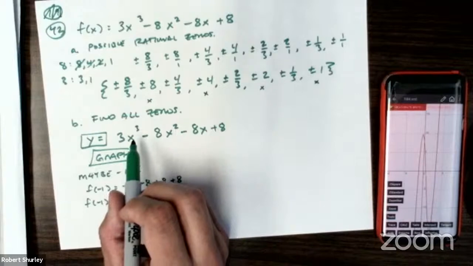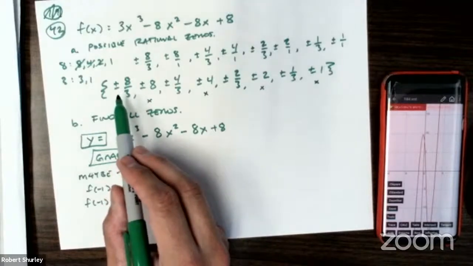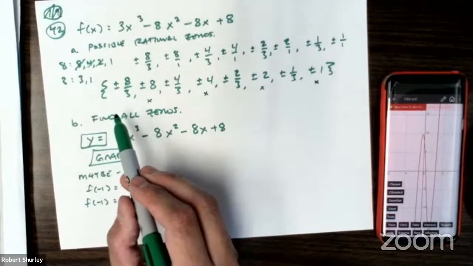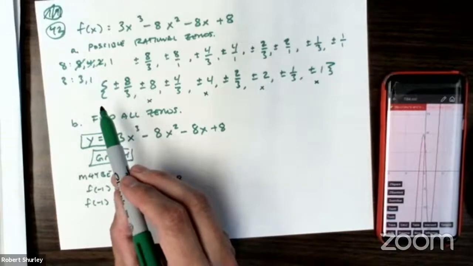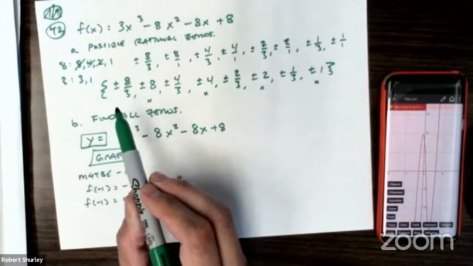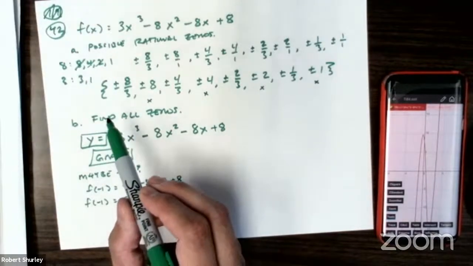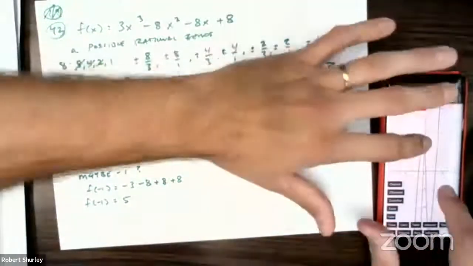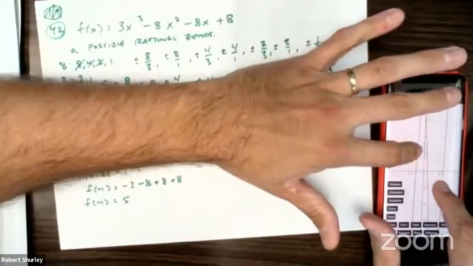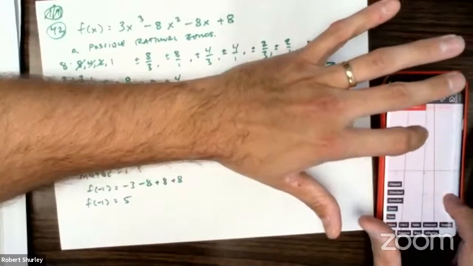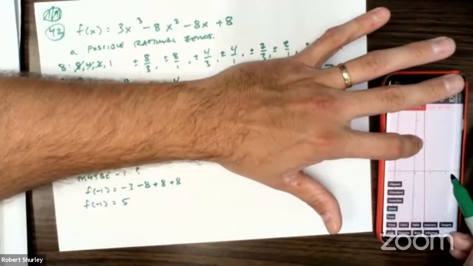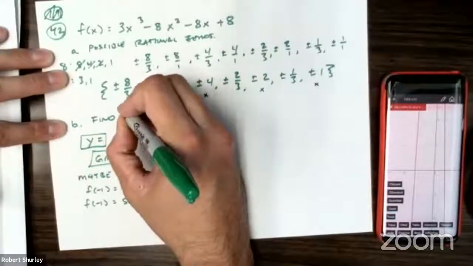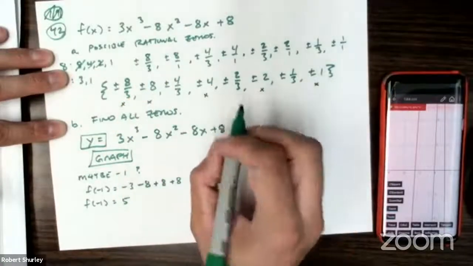Or no, it's not 3.66, it's 2.66. So does it look like it goes through +2.6 or -2.6? I don't think so, because look. I don't either. It looks more like 3 to me. Yeah, no. Not 8/3.